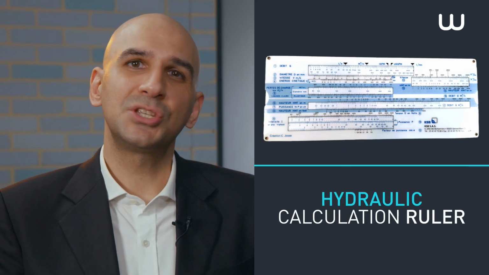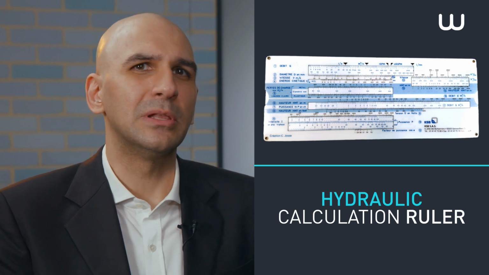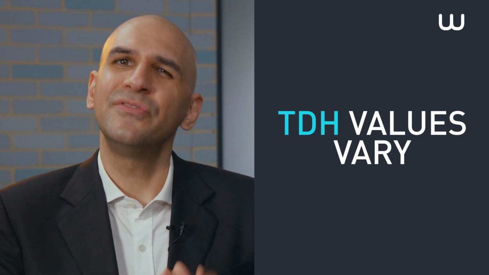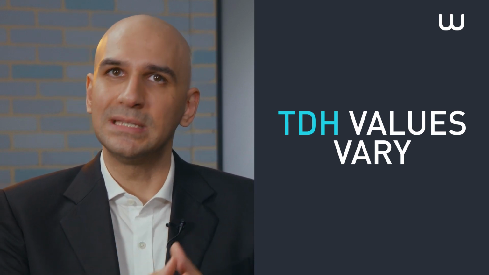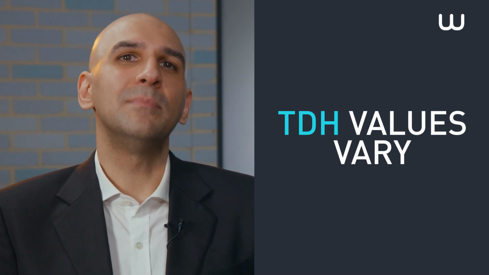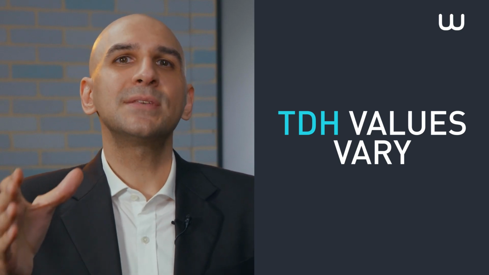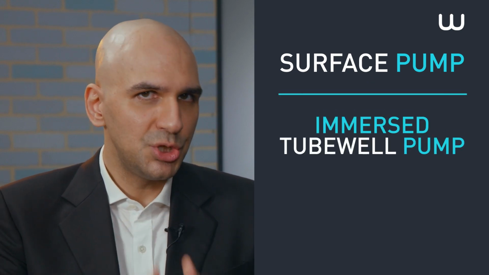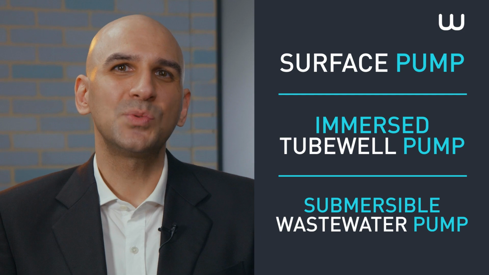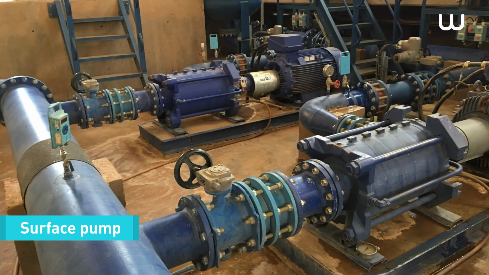Even if measuring discharge flow rate is very similar at all pumping sites, the TDH values determined during energy audits vary according to the facility's setup. We will therefore consider three main setups: the case of a surface pump, the case of an immersed tube well pump, the case of a submersible wastewater pump. Let us start with a surface pump audit.